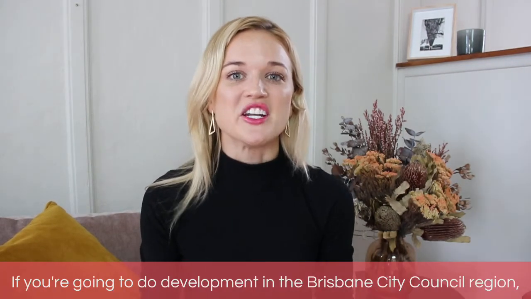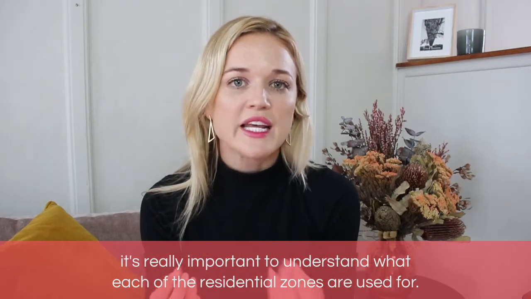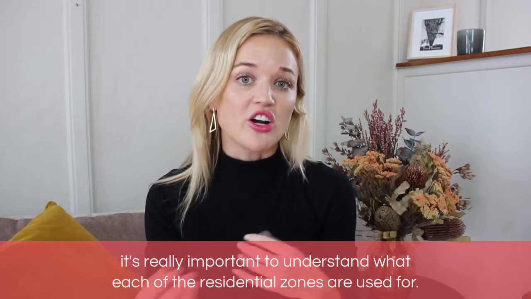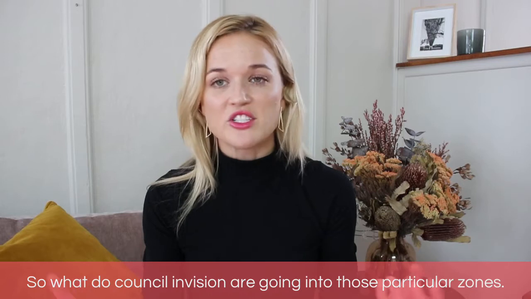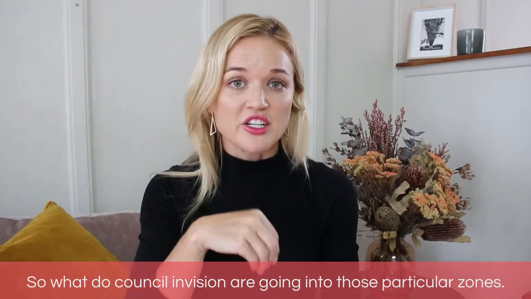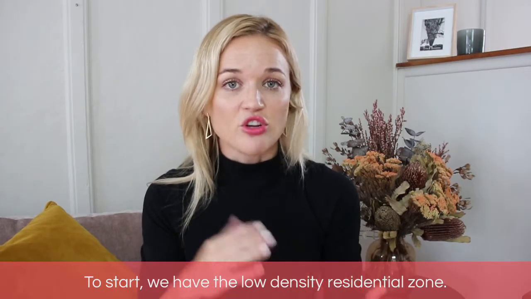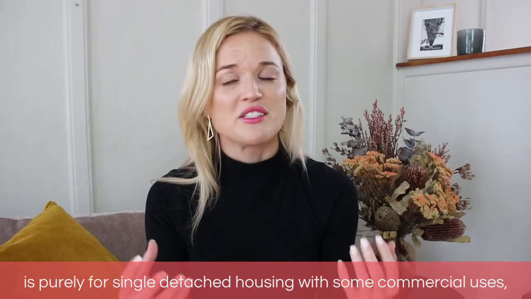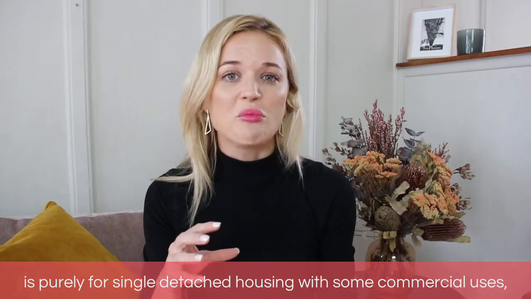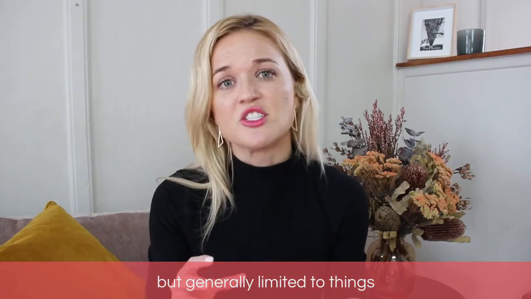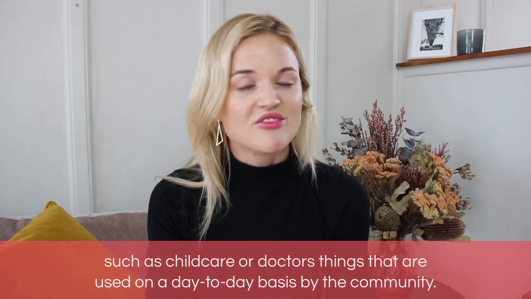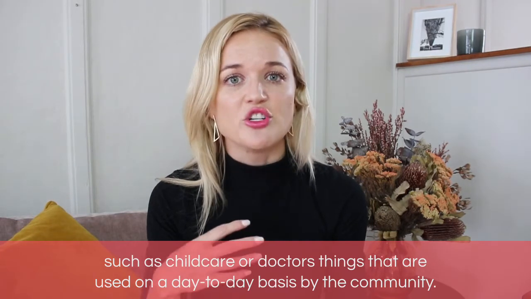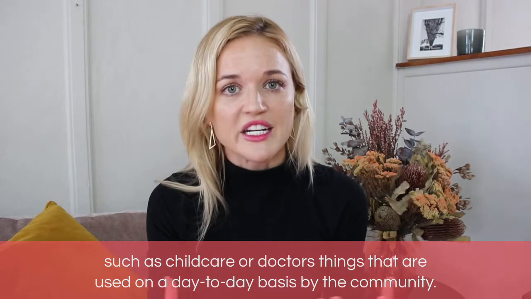If you're going to do development in the Brisbane City Council region, it's really important to understand what each of the residential zones are used for. So what do council envision are going into those particular zones? To start, we have the low density residential zone. The low density residential zone is purely for single detached housing with some commercial uses, but generally limited to things such as childcare or doctors, things that are used on a day-to-day basis by the community.